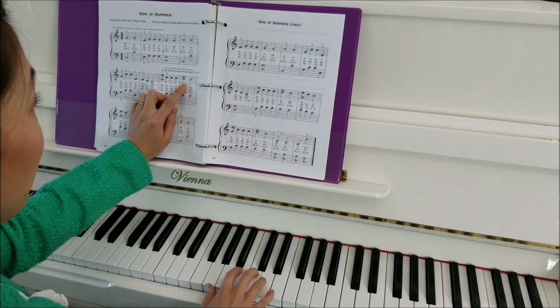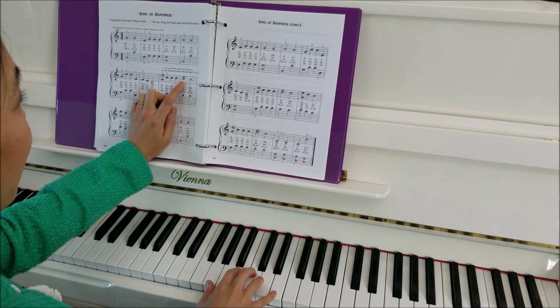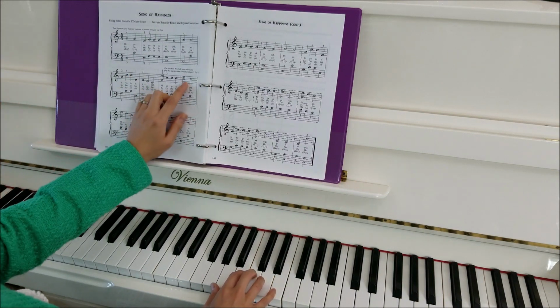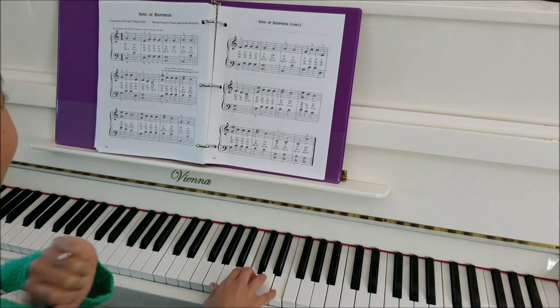Okay, so we've done this kind of thing before. We hold that top one down and we just move the C. Ready? Let's try it. So we have 1, 2, 3, 4. Oh, that's not so hard, right? We have 1, 2, 3, 4. Oh, it sounds so cool.